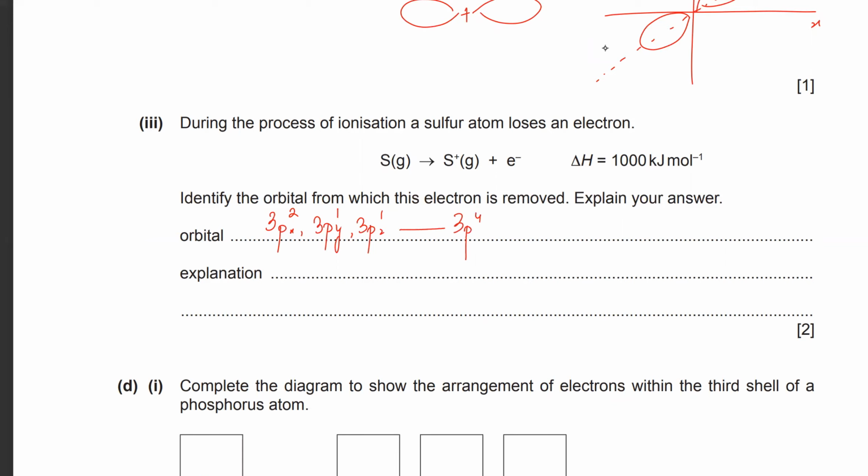Now if I remove an electron, which orbital would I remove the electron from? It's going to be, let's see, 3px, right? Okay, so I'm not sure if he just wanted the p orbital in this answer, or was he more specific? Anyways, I can't open them. Can anyone open them?